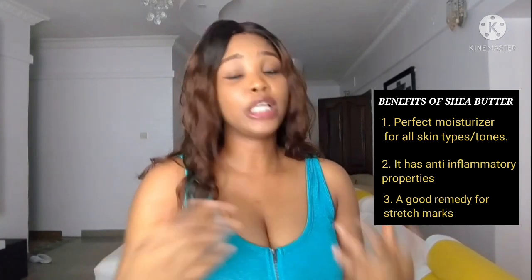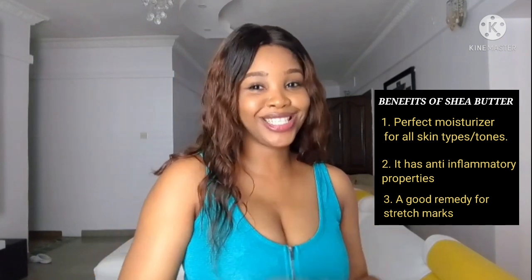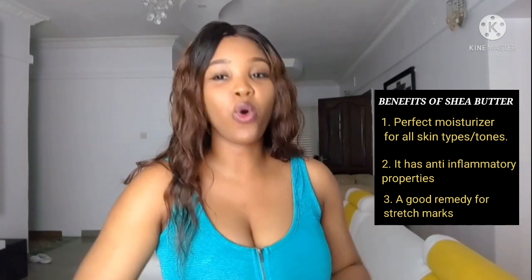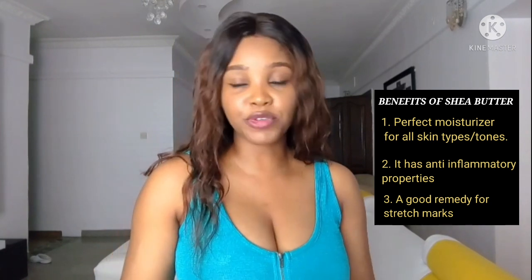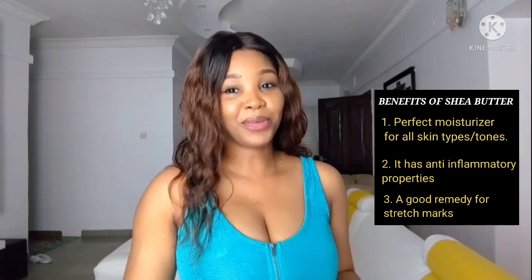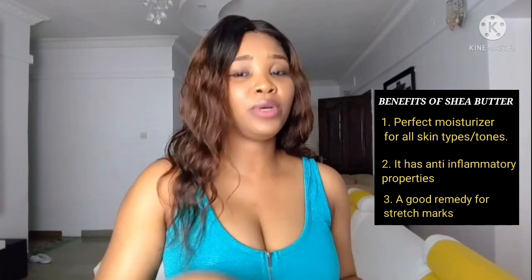The third benefit of shea butter is that shea butter is a very, very good remedy for stretch marks. I know a lot of persons have heard that shea butter is good for stretch marks, but have you asked yourself, why is shea butter good for stretch marks? Or how does shea butter help to reduce the appearance of stretch marks on your skin?